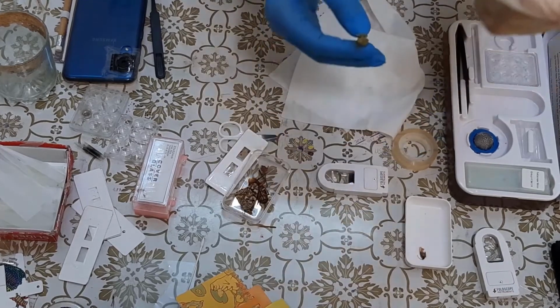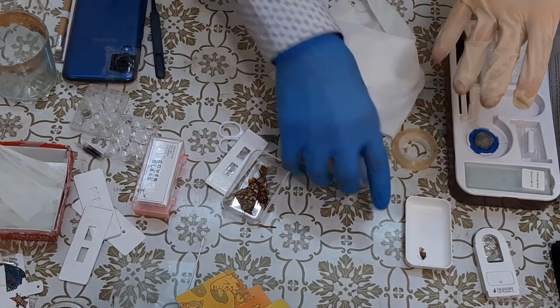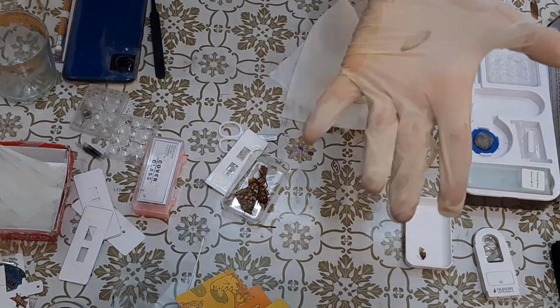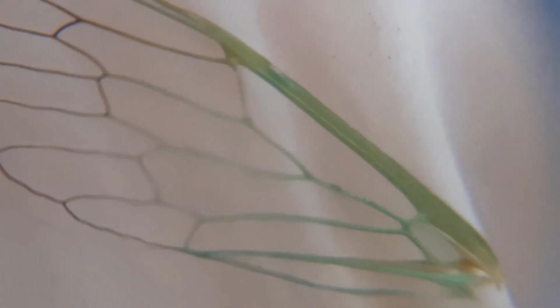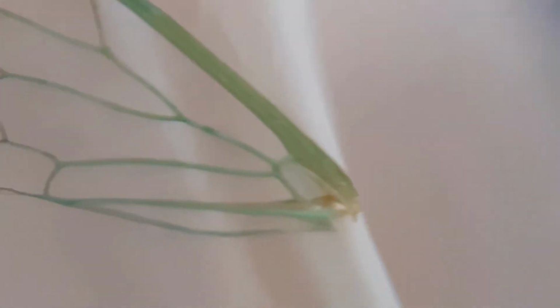So now we have this, the wing. I'm going to show you the wing here directly in the video using the Foldscope magnifier. So these things are not too small to need a microscopic lens, but you can also see it with the magnifier kit.